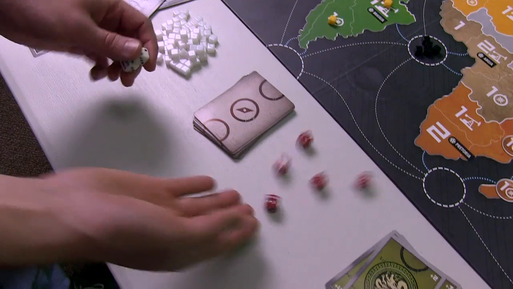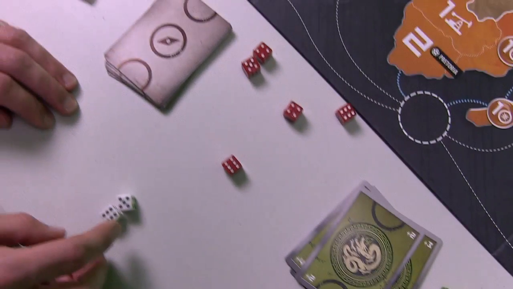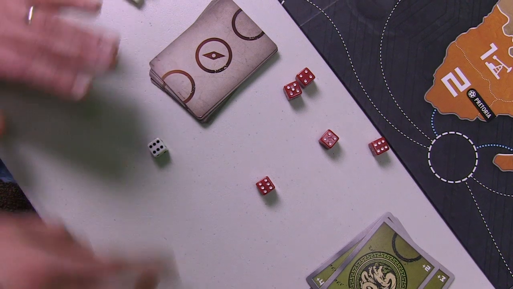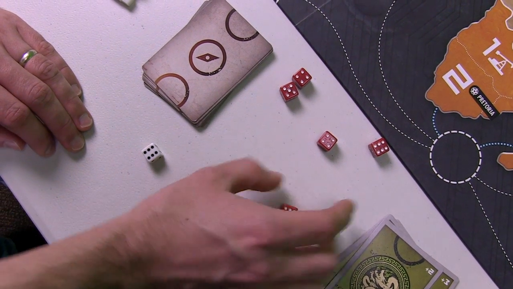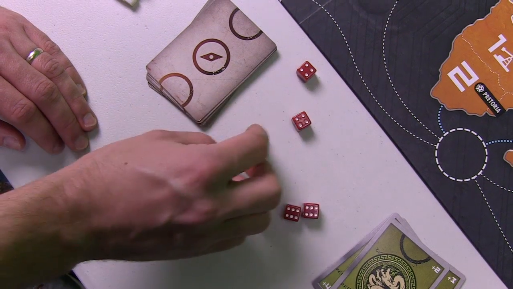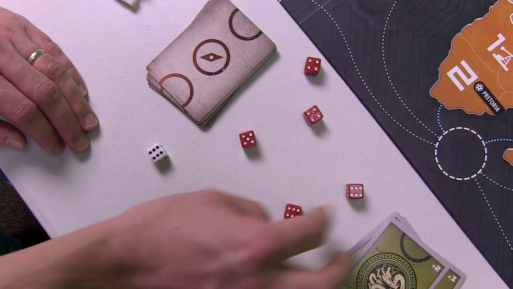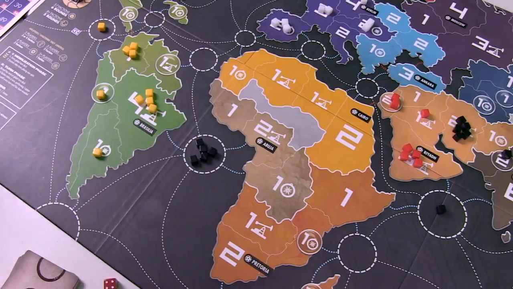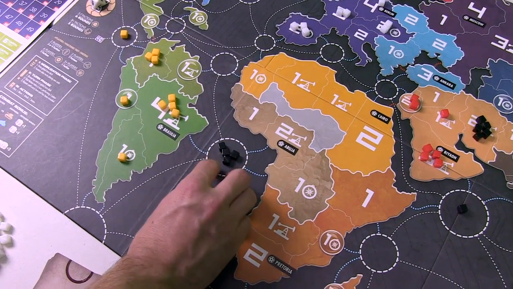So Black is going to roll 5 dice, great roll. Blue rolls 2. Blue is only able to get 1 kill. This doesn't count for anything. Black is able to get 1, 2, 3 kills. Again, he could have done it that way or he could have done it this way. It doesn't matter. He's able to get 3 kills. So he kills all the guys there. Meanwhile, Blue killed 1 of his.